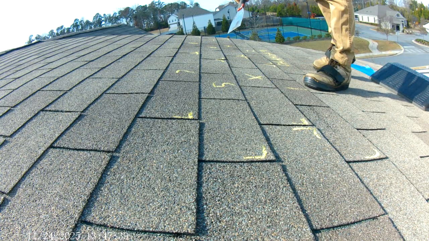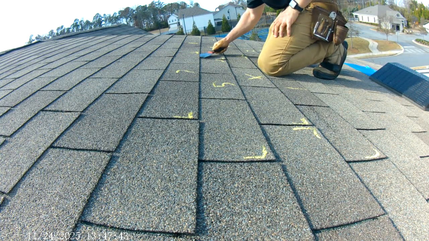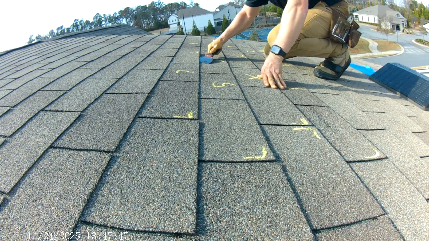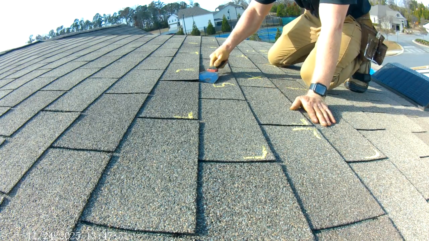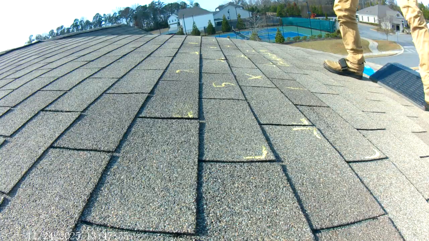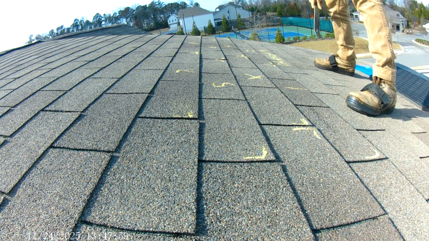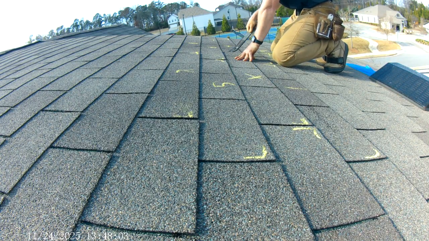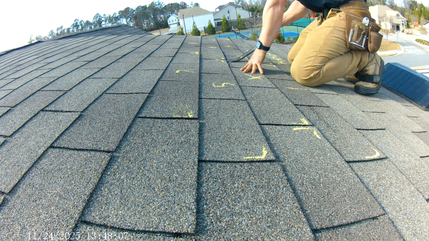We'll get started by unsealing this top row with the putty knife. And I'll use the flat bar to unseal the rest of those shingles. Look at any differences in those tools.